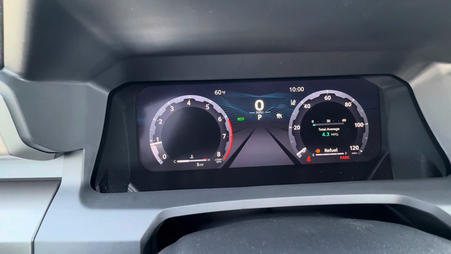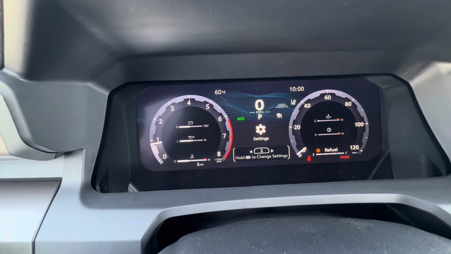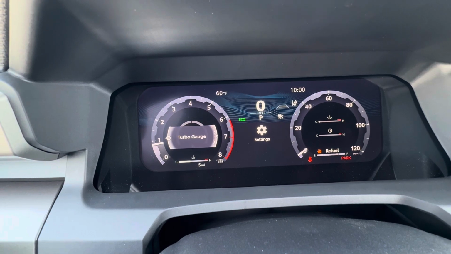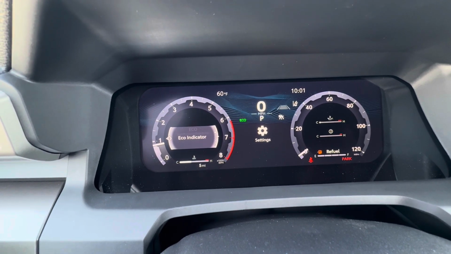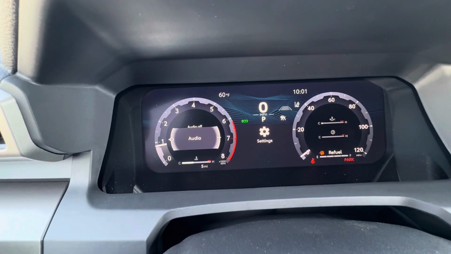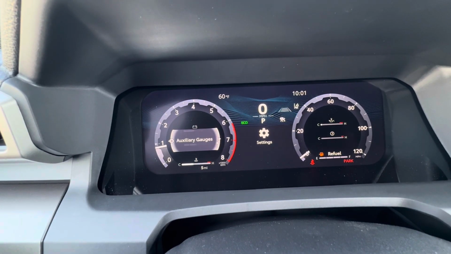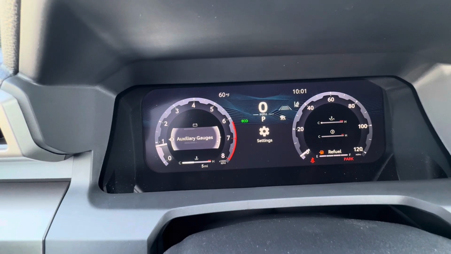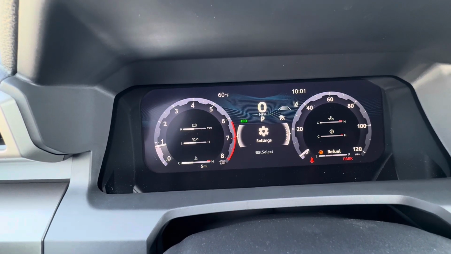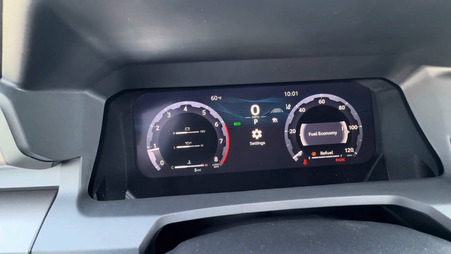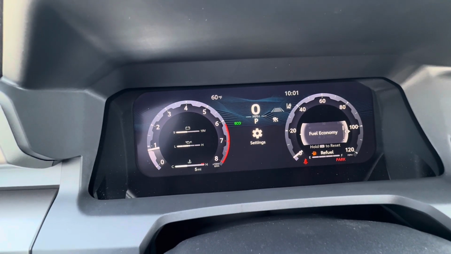So for instance, on my next screen here, if what I find is important to me is my turbo gauge, my eco indicator, what I'm listening to, the auxiliary gauges, these things are what you can have displayed in the second screen. Again, if you're just wanting to know a little bit more about your car in your driving.